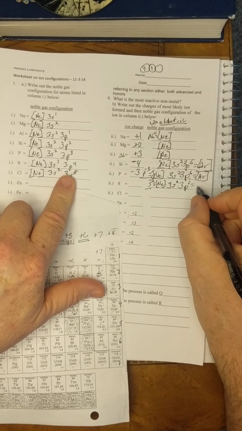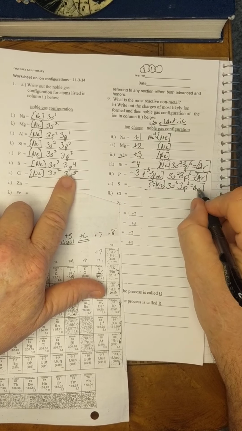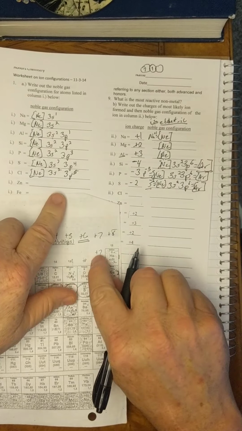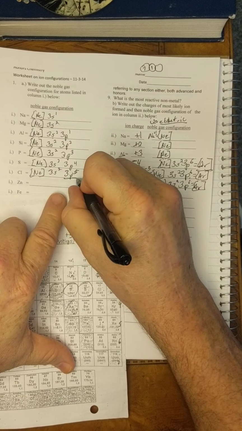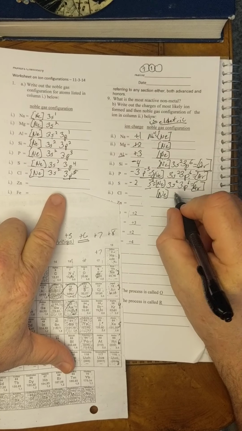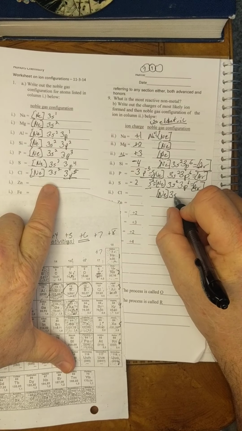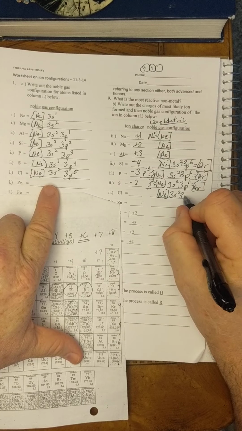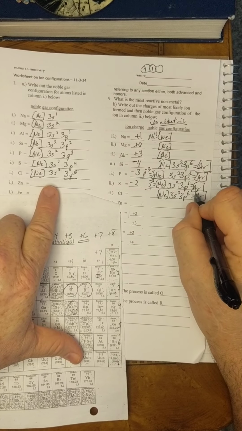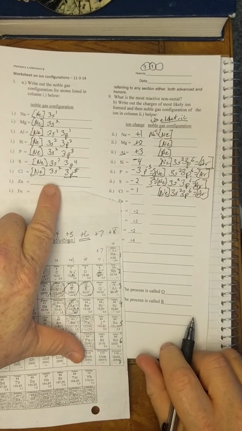It's just like argon, and that's a -2 charge. Any halogen has a p5, so it gains 1 electron to go to 3s2 and 3p6. Same configuration of argon and a -1.